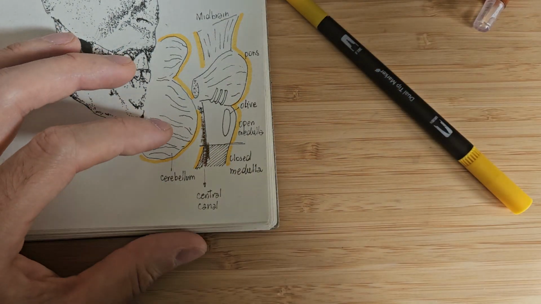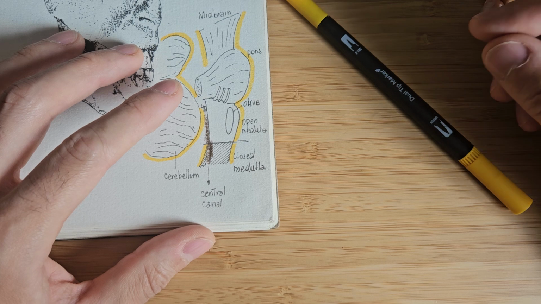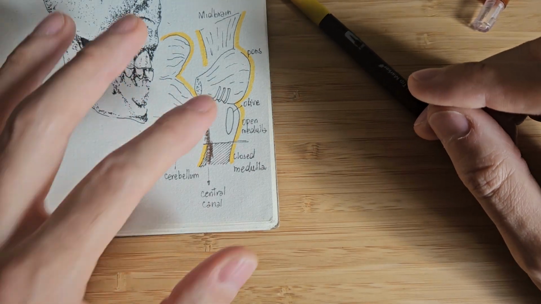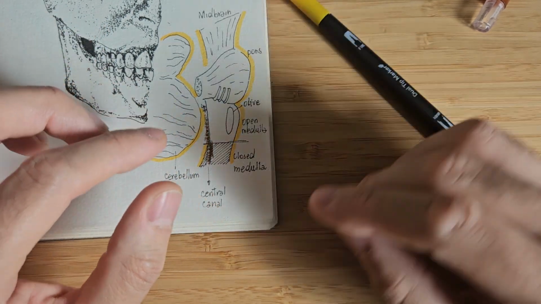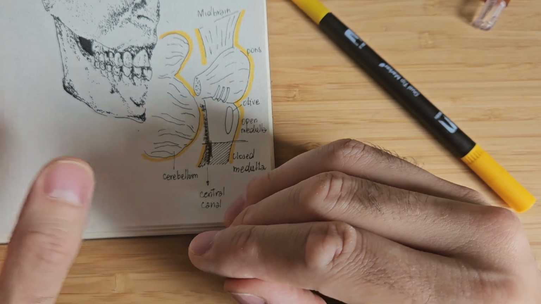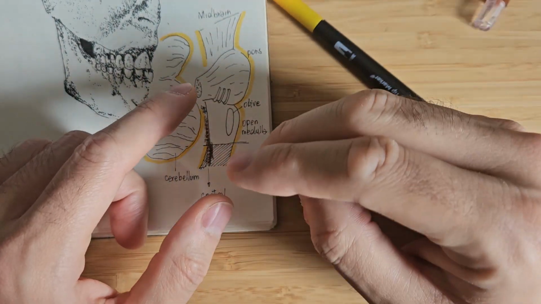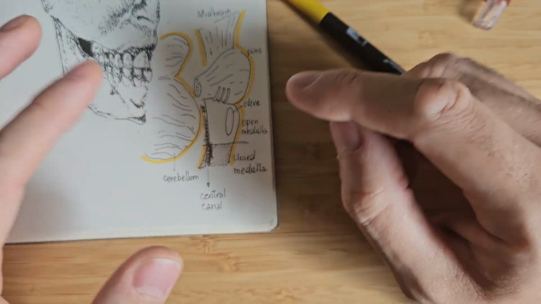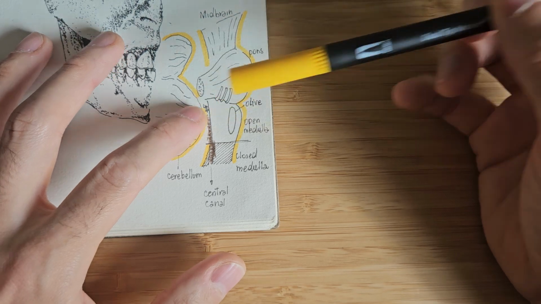Now the open medulla, which is this part here. So this upper half of the medulla is called the open medulla, and unlike the closed medulla, this one does not have a central canal, and instead this region forms part of the floor of the fourth ventricle, which is represented here with the number 4th.